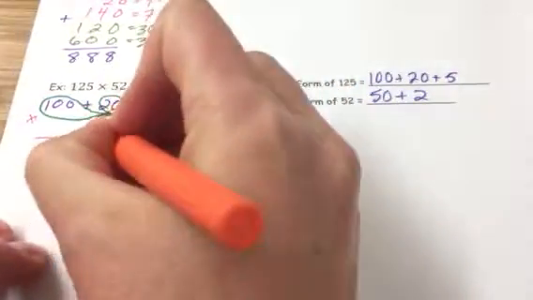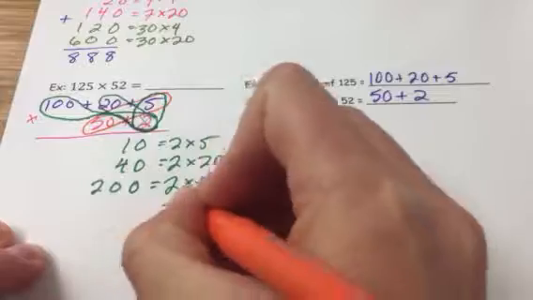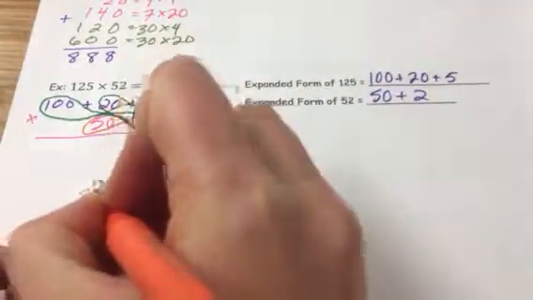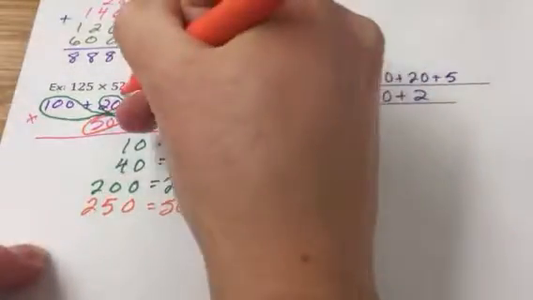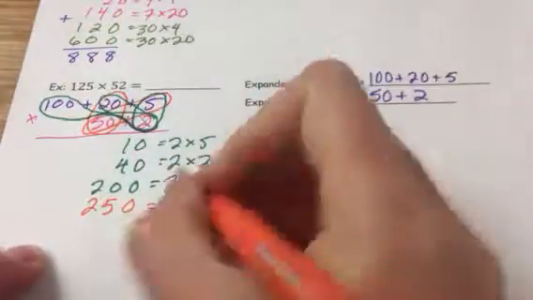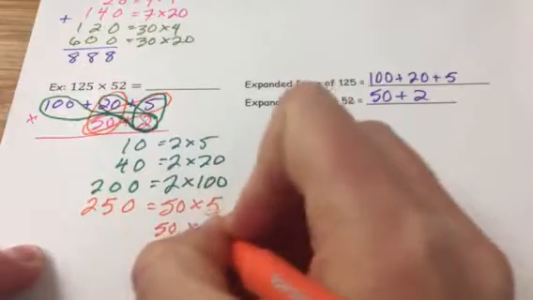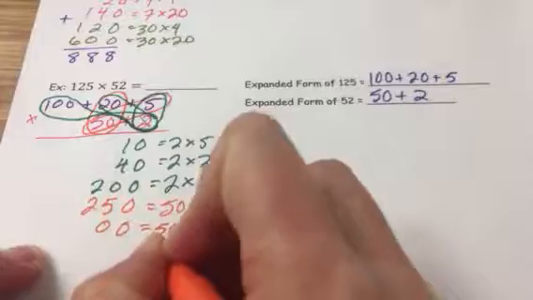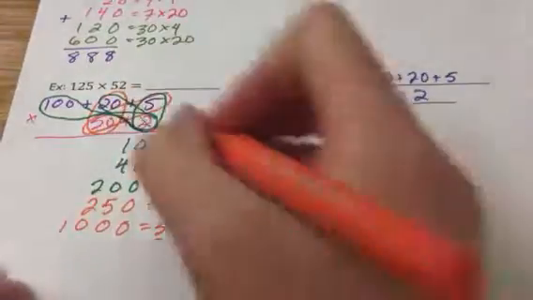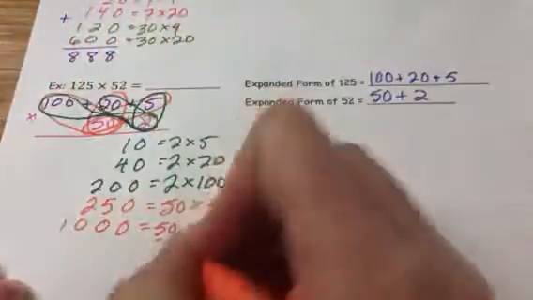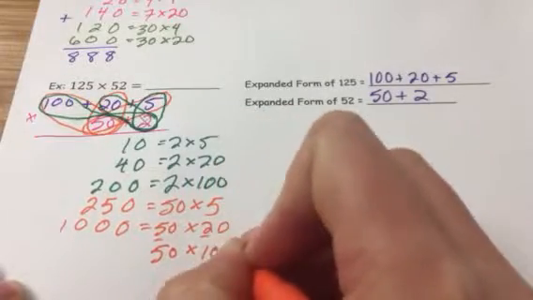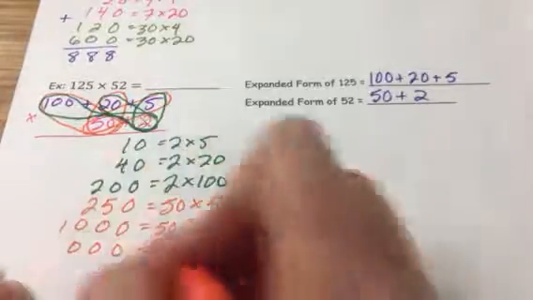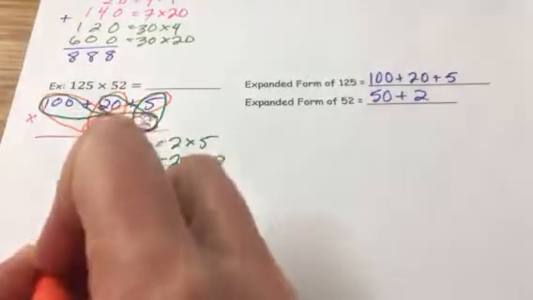So the first thing I need to do is multiply 50 by 5. I have 1 zero. 5 times 5 is 25. 50 times 20. I have 2 zeros. 5 times 2 is 10. And then lastly, I need to multiply 50 by 100. I have 3 zeros right off the bat. 1, 2, 3. 5 times 1 is 5.